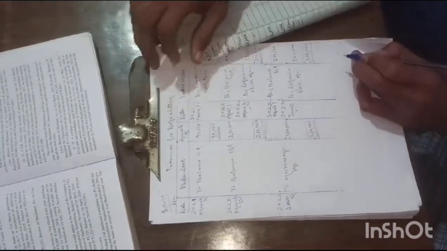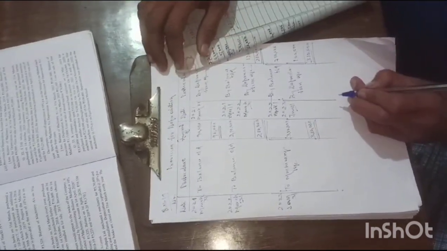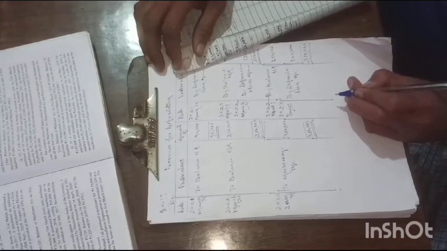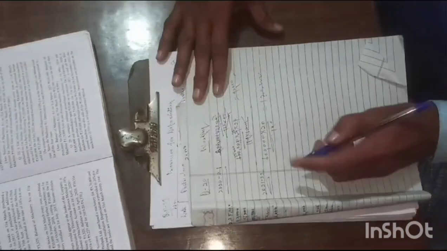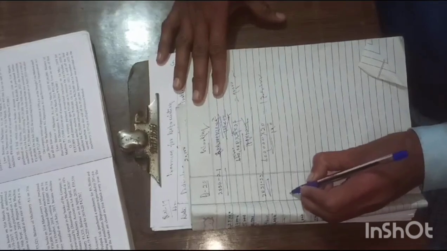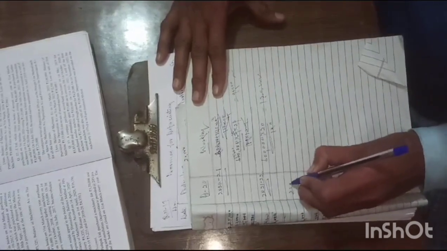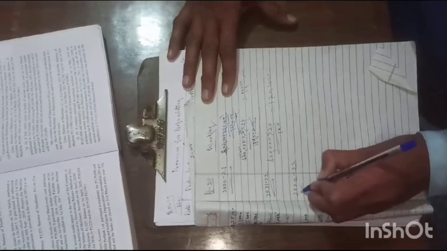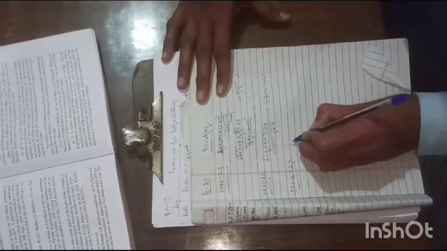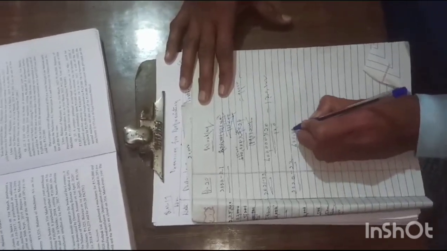So in the current year we charge depreciation from 1st April to 31st January, I mean for 10 months. So we calculate depreciation in the year 2022-23, and cost of machinery is 6 lakhs.